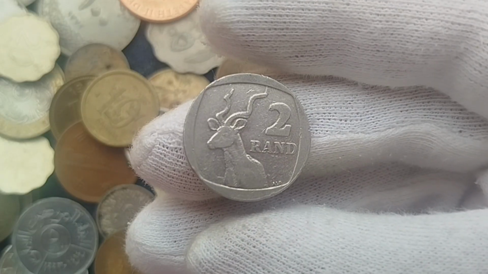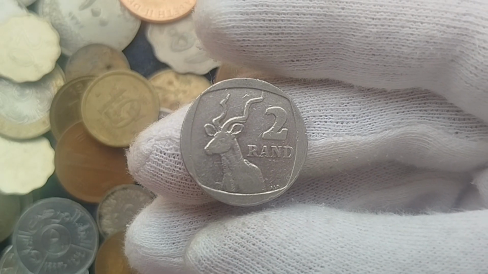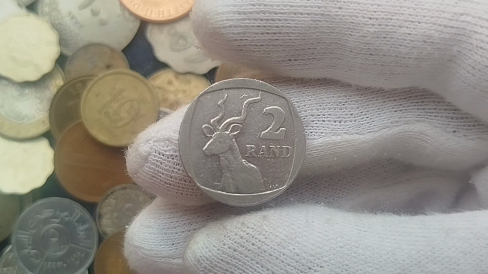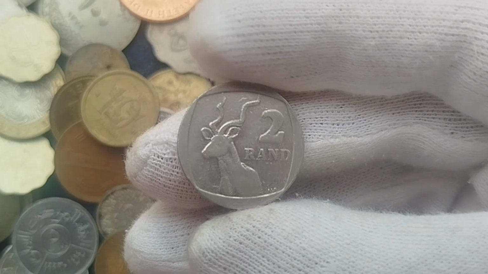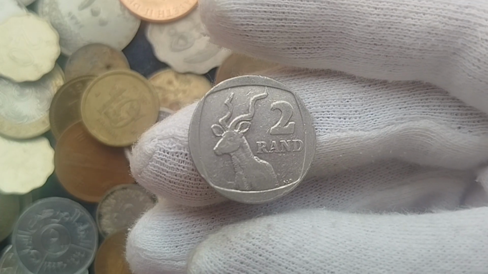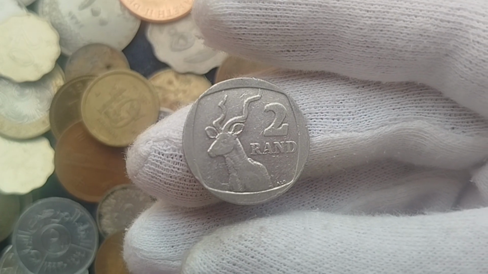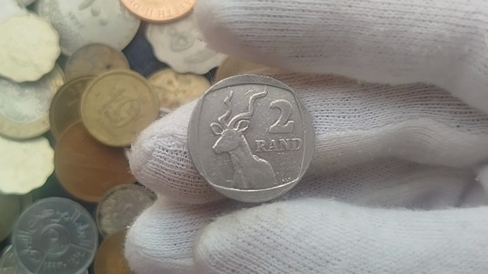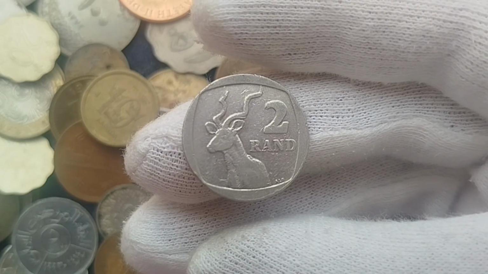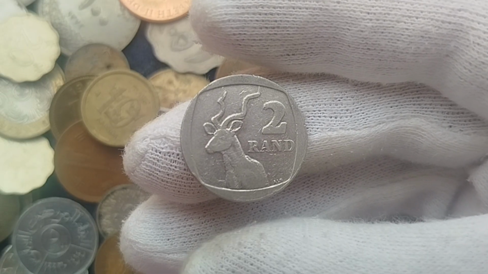Today we're exploring a truly fascinating artifact, the 2004 South African 2 Rand coin. Now, you might look at this coin and think it's just a simple piece of change. But what if I told you that within its rounded edges lies a treasure chest of historical depth, symbolism, and patriotic pride? This coin is more than just a means of exchange. It's a silent witness to South Africa's transformation, its evolving iconography, and its vibrant biodiversity.